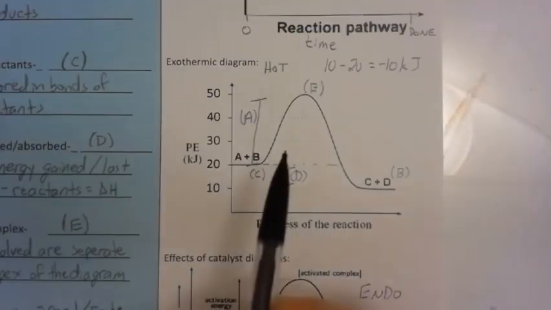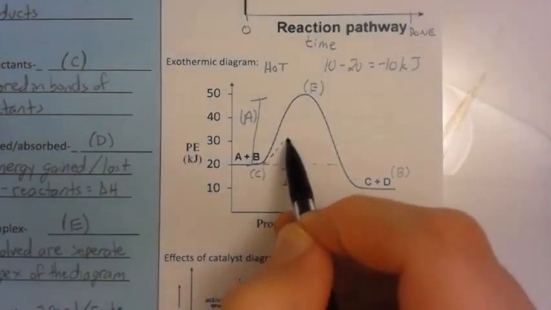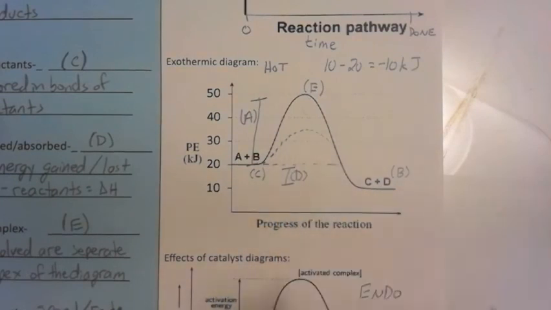For this exothermic diagram, if we threw a catalyst in there, same process, except we put in some kind of a dashed line to indicate that the required amount of energy is less than what it was before the catalyst was added.